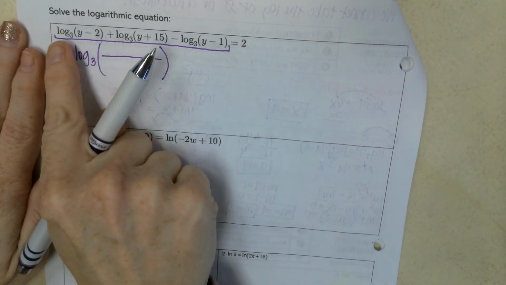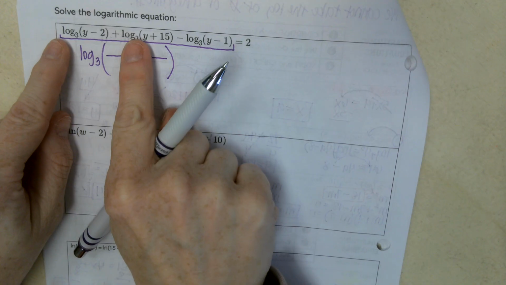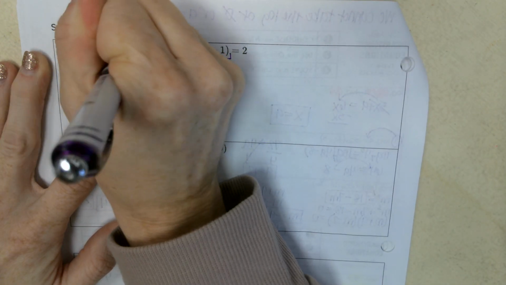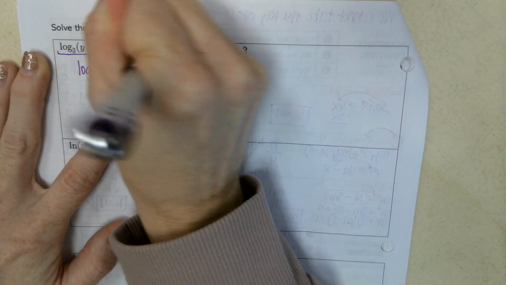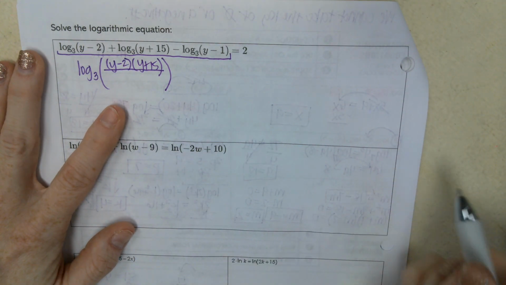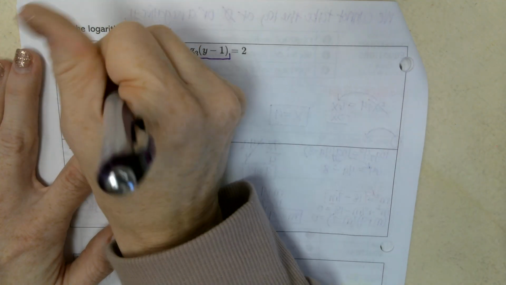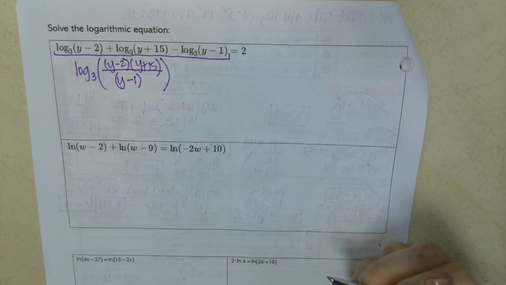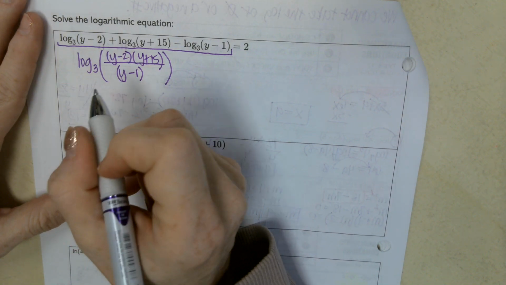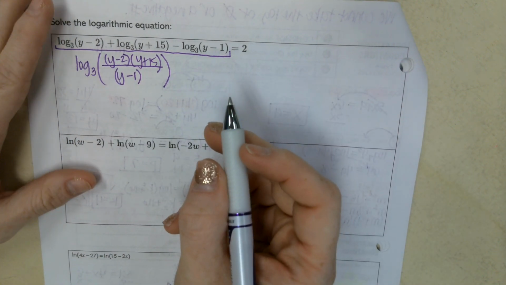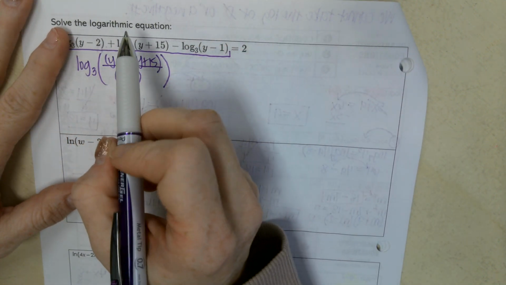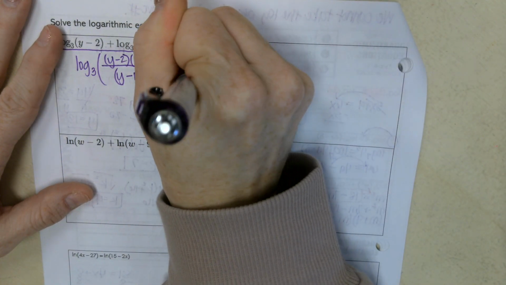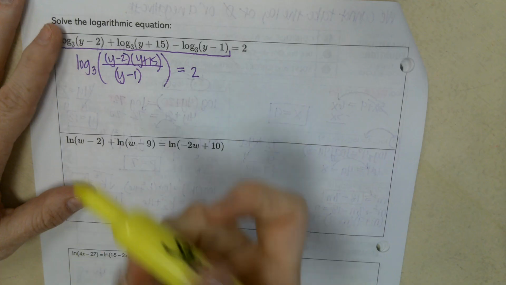Okay, both the log base 3's that lead this left side are positive, so that means the factors of y minus 2 and y plus 15 will be in the numerator, and the factor of y minus 1 will be in the denominator. Okay, so right here, I'm going to multiply out. Actually, I'll do that in a minute. Let me simplify this a little bit.